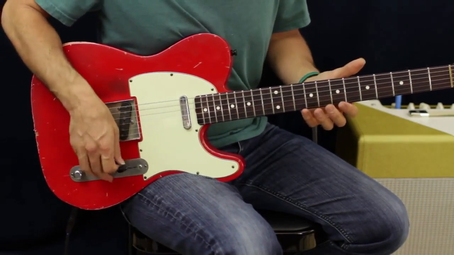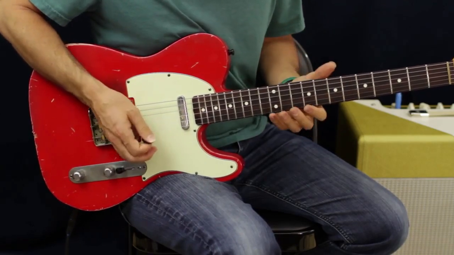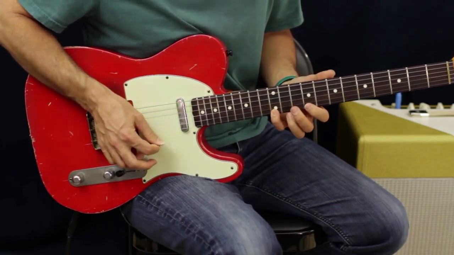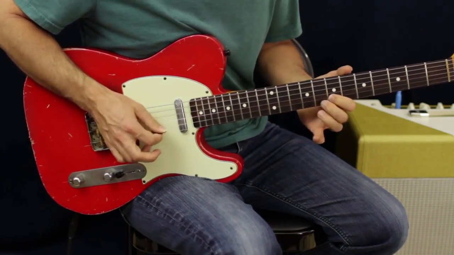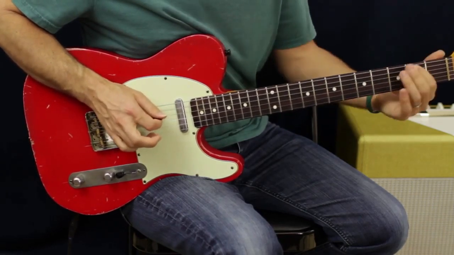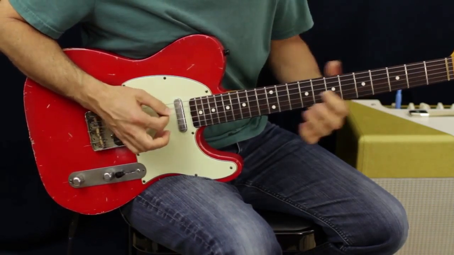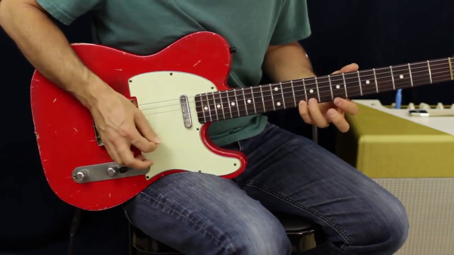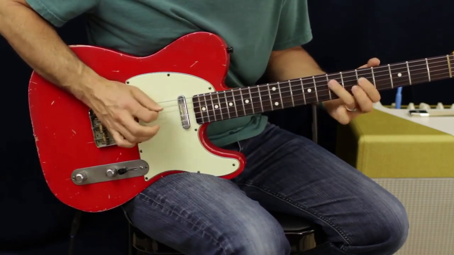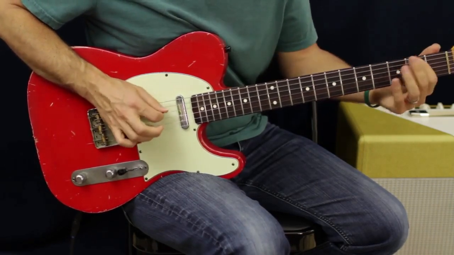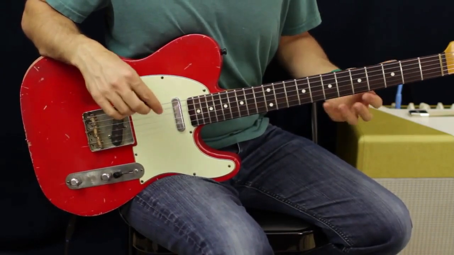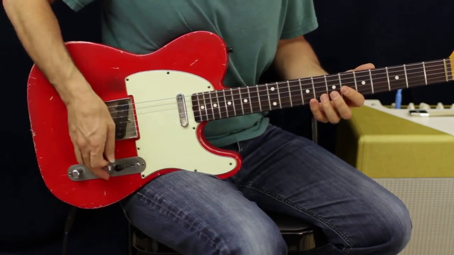Remember, the modal sound works really good when you don't do straight up and down scales. You take some of those intervals, and you're not just playing straight. See, I'm skipping some of those notes. Oops, and hitting some wrong ones too. But what I basically did is instead of playing the whole scale, I took out that last note of the scale, right?